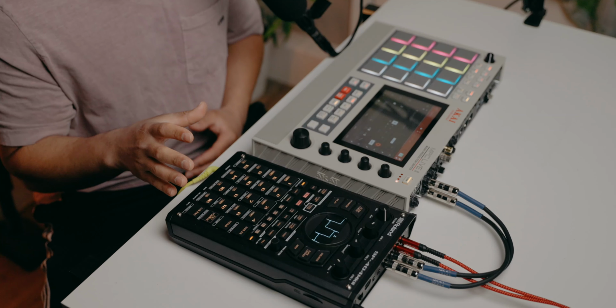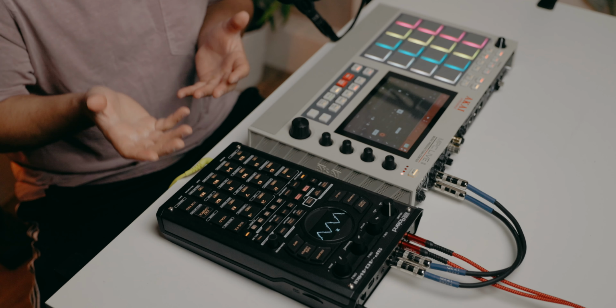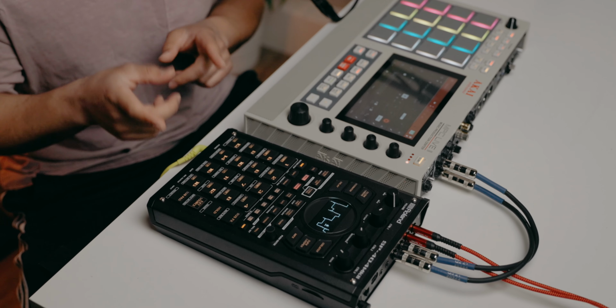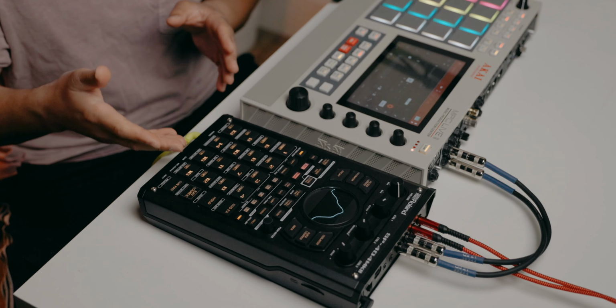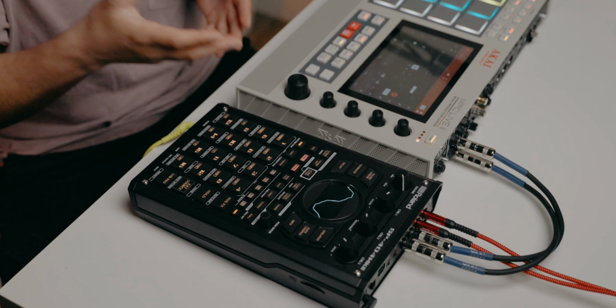But before I jump any further, I do want to remind you that if you own an MPC, whether it's the MPC-1 or the MPC Live, the 404, I mean, it's a luxury, but you don't really need it, but it is pretty fun to have. And I'm gonna go over how I'm using it with my MPC.